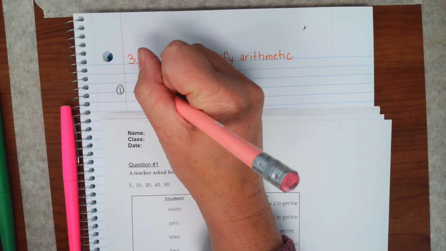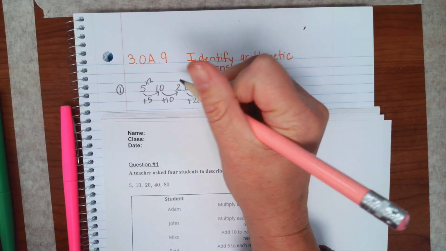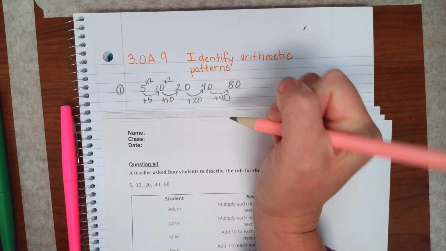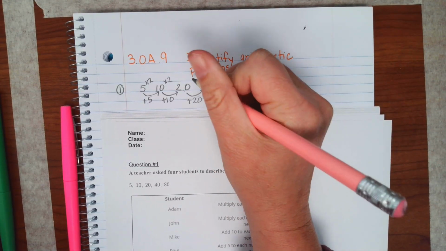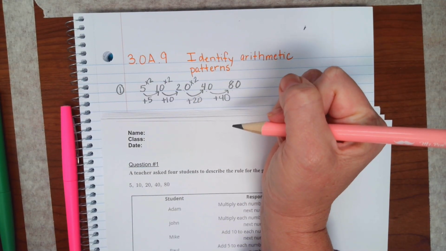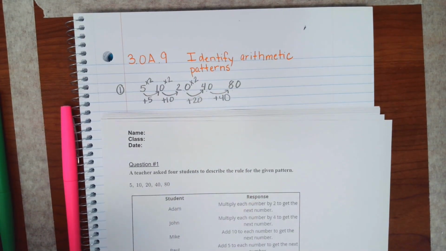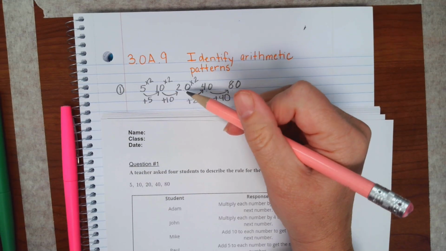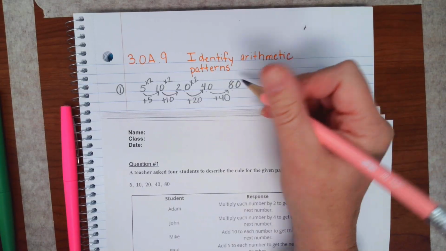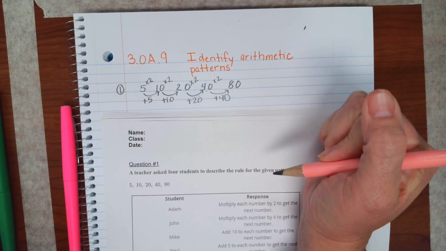So if I take 5 and I multiply it times 2, is it going to give me 10? It is. If I take 10 and multiply it times 2, is it going to give me 20? It is. If I take 20 and multiply it times 2, is it going to give me 40? It is, because 2 times 2 is 4. And so if you have 2 tens and you multiply it times 2, then you're going to have 40. And if you multiply 40 by 2, you're going to get 80.